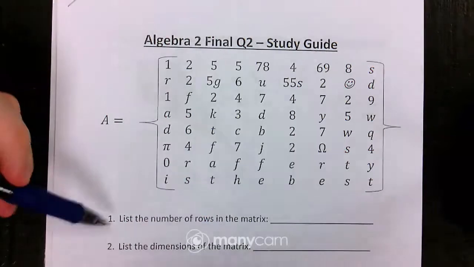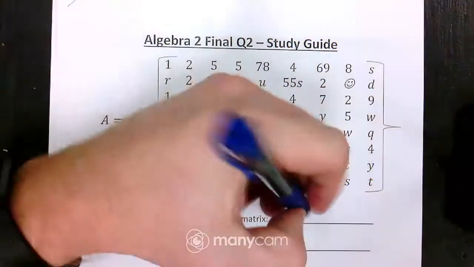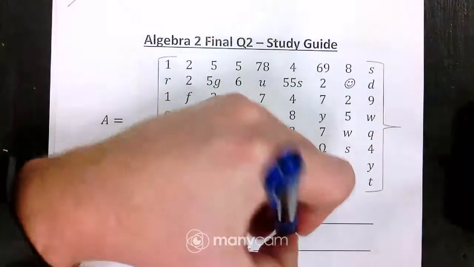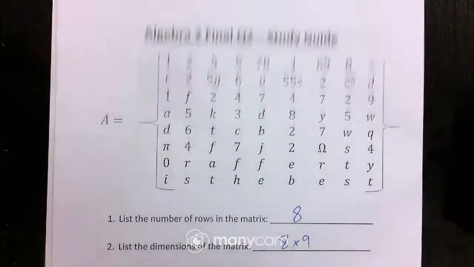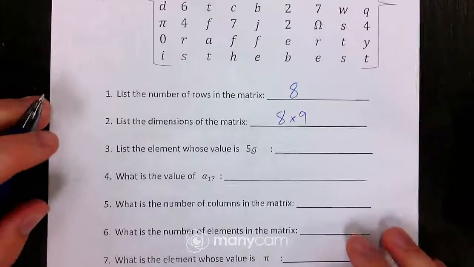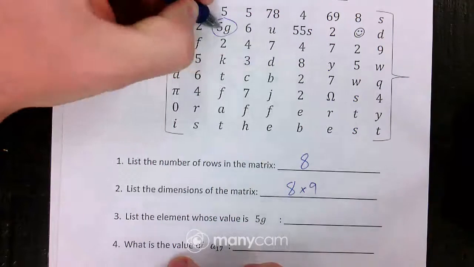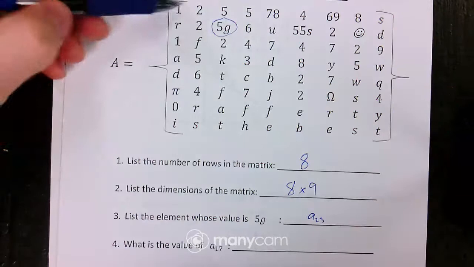Okay, here we go. List the number of rows in the matrix. 1, 2, 3, 4, 5, 6, 7, 8. What are the dimensions? 8 by 1, 2, 3, 4, 5, 6, 7, 8, 9. Hold on, we're recording a video for those at home. What is the element whose value is 5? A23. What is the value of A17?